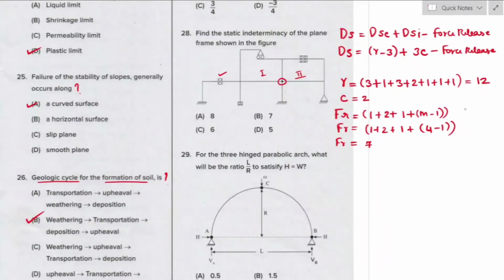On substituting these values, the degree of static indeterminacy will be R is 12, 12 minus 3, plus 3C, 3 into 2, minus force release. Force release is 7. On solving this, the degree of static indeterminacy of the given plane frame will be 8. So the right answer is option A.